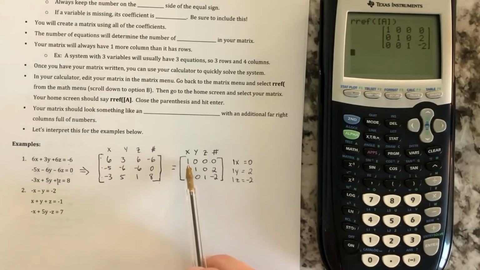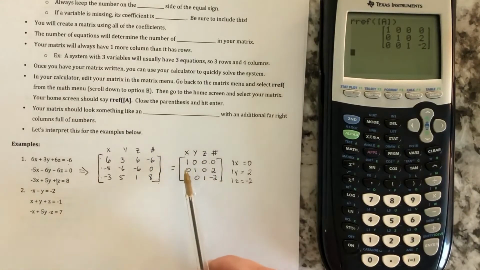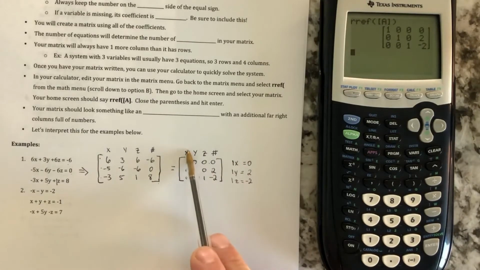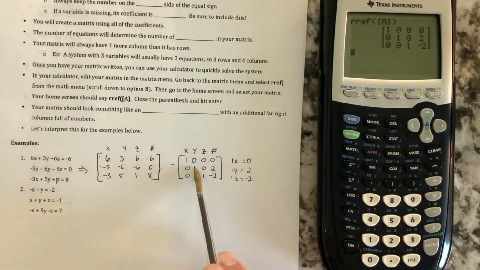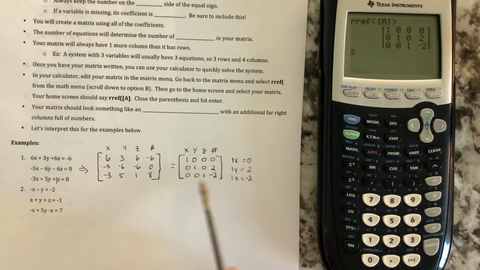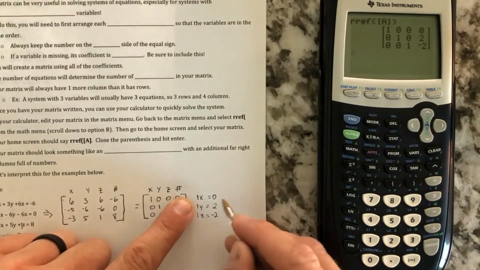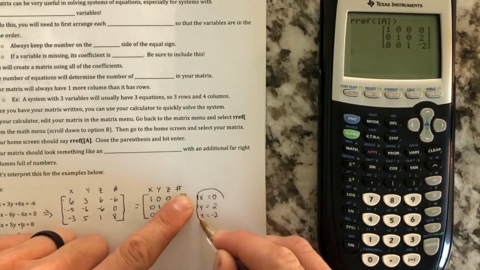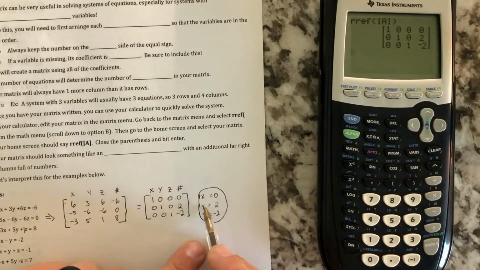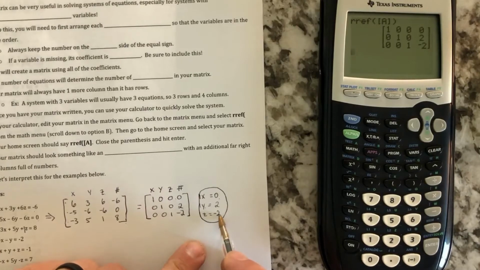So what this matrix tells us here, this 1, 0, 0, 0, 0, 1, 0, 2, 0, 0, 1, negative 2, we see an identity matrix here, and that's really helpful because each number in this matrix corresponds with the coefficient of our variables. So our new equation here would just be 1x equals 0, 1y equals 2, and 1z equals negative 2. Well, the ones aren't really necessary, so we've actually already solved our system. X equals 0, y equals 2, and z equals negative 2.